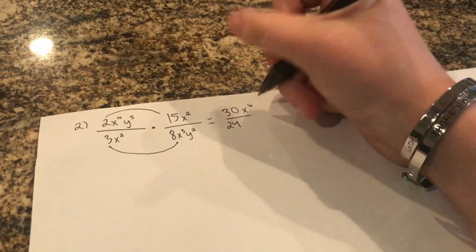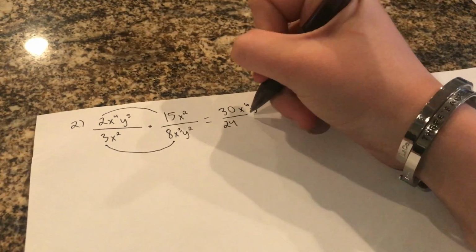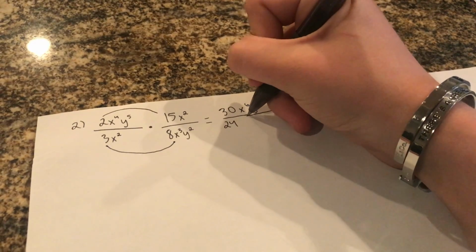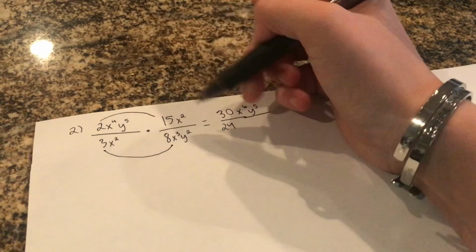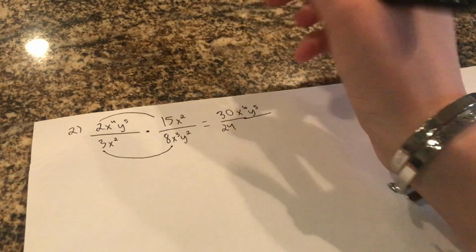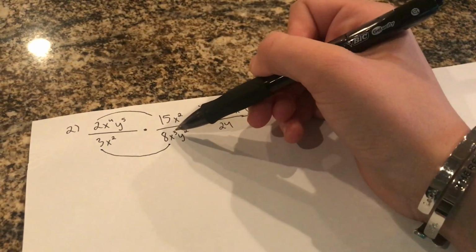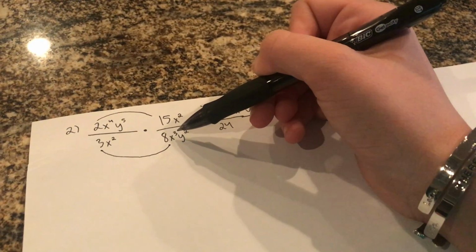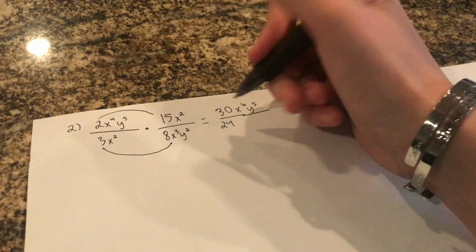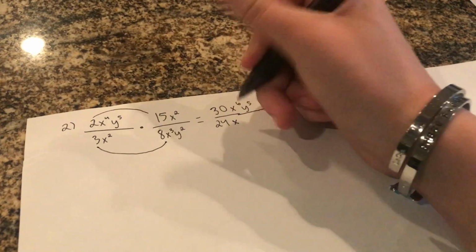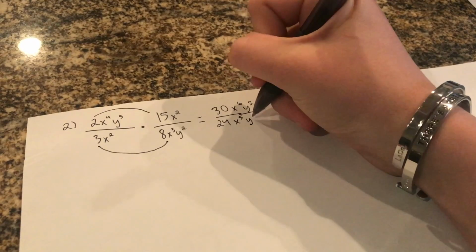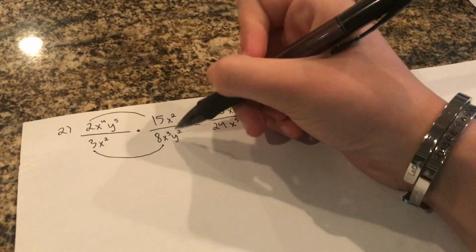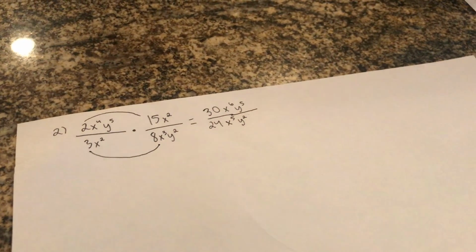Your y just stays as it is because there's no y over here. For the bottom, you have x squared times x to the 3rd, and you add your exponents and get x to the 5th, and then you have y squared, which is just hanging out, so you pull it over.